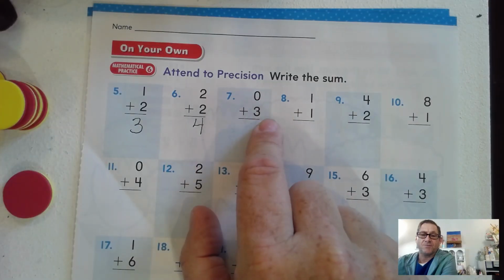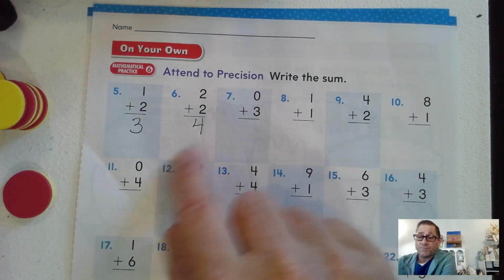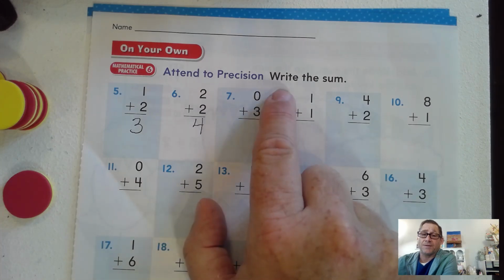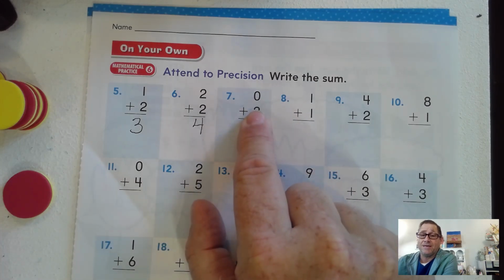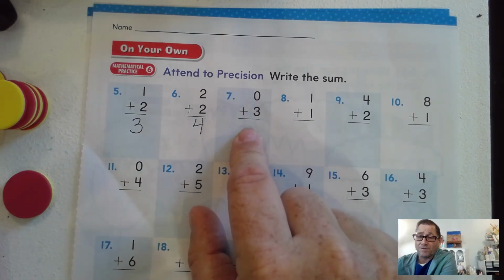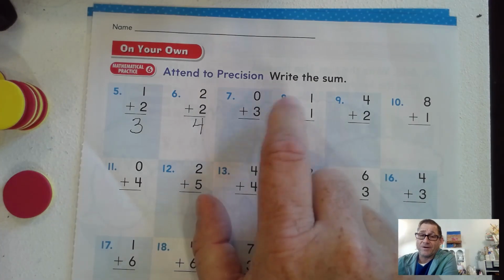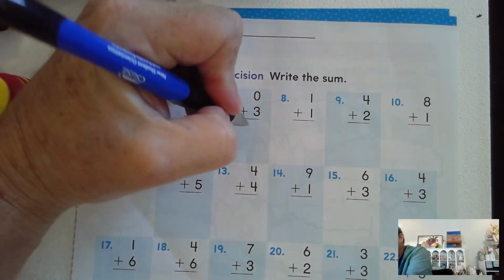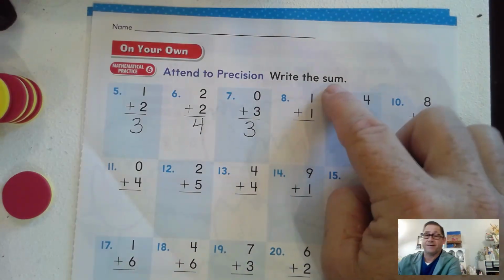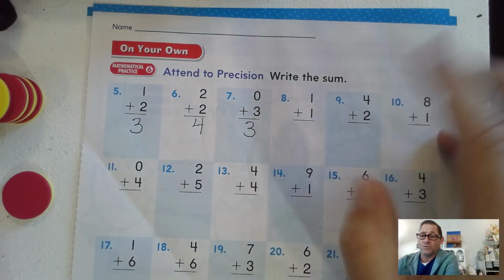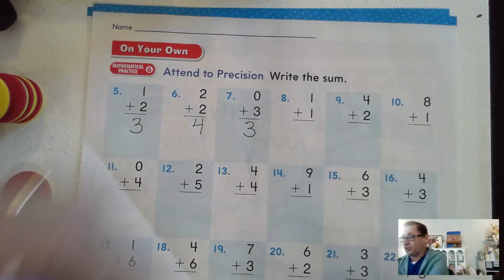Zero plus 3. Well, we talked earlier in this chapter that any number plus 0 is that number. So if you were to try to tell me that 0 plus 3 was 4, how could that be, right? We're not adding anything to 3, so it's got to be 3. Okay, 1 and 1 more. Just count on, right? What's 1 and then go 1 more? It's 2.